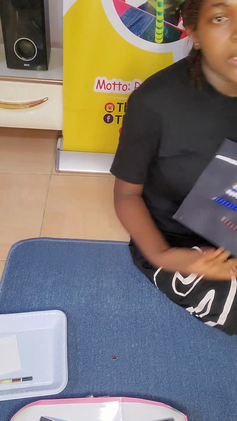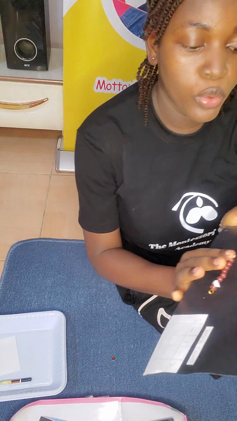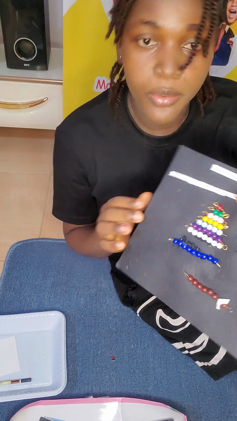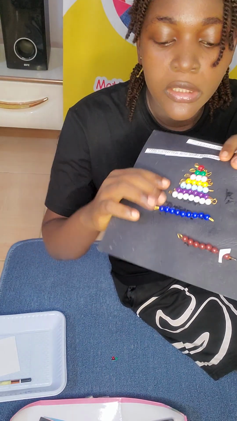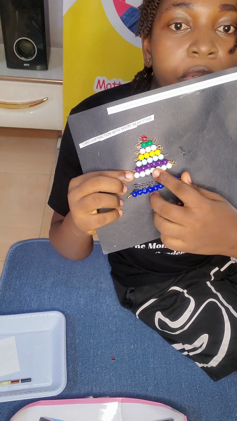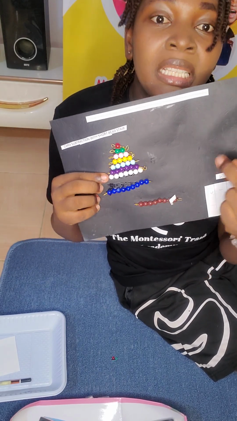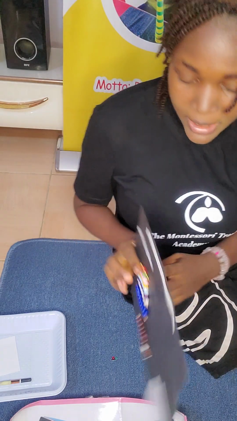So the next one is, let's say, 7 minus 2. So this is our 7. The white represents 7. Let's count. 1, 2, 3, 4, 5, 6, 7. The child will bring out 7 minus 2. The child will cover 2. So let's do it here.